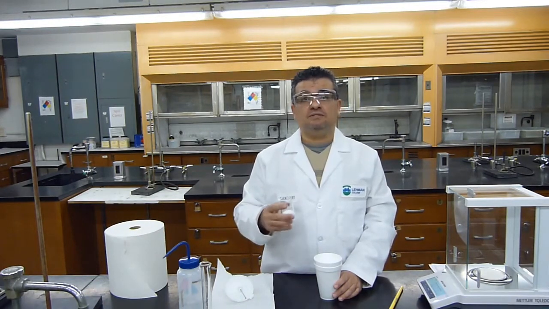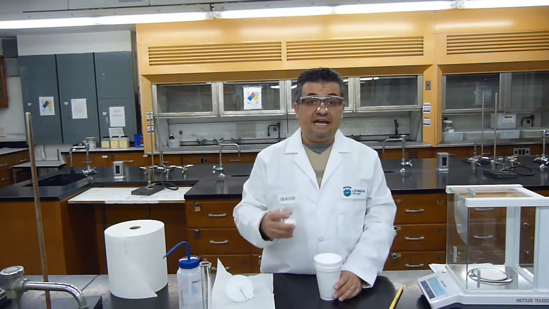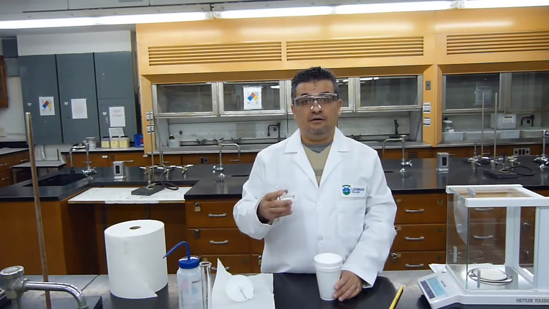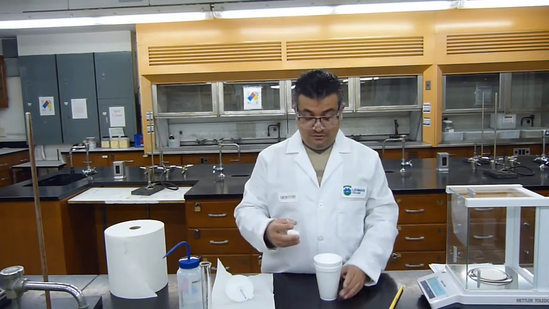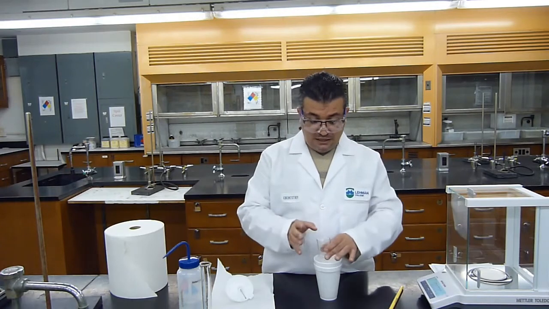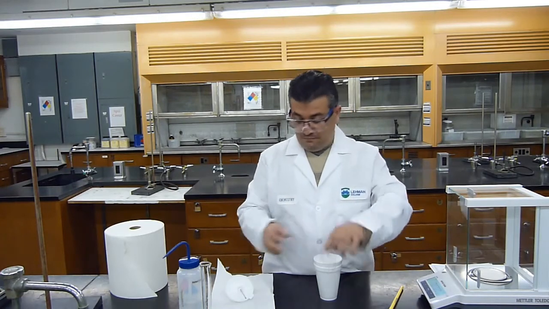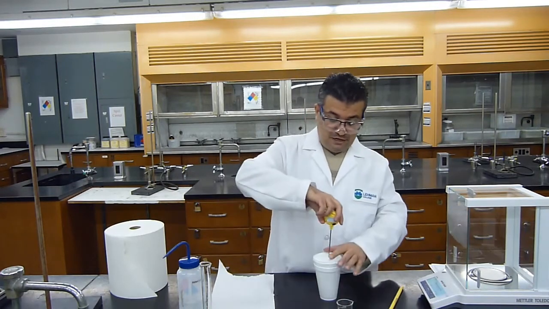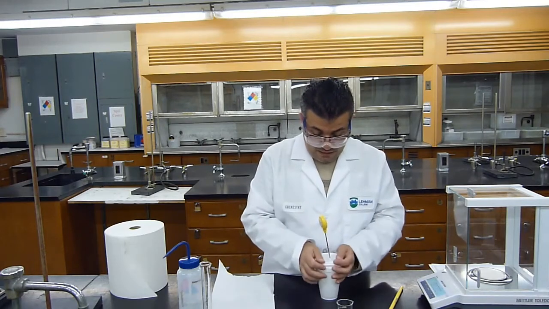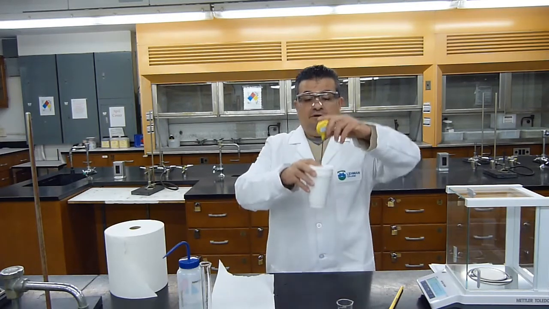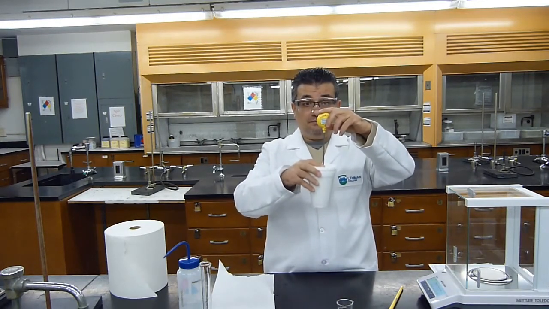All of the solid must dissolve in the water to get an accurate enthalpy calculation at the end. So I'm going to add my solid, put my cover on with the thermometer, and start to mix.